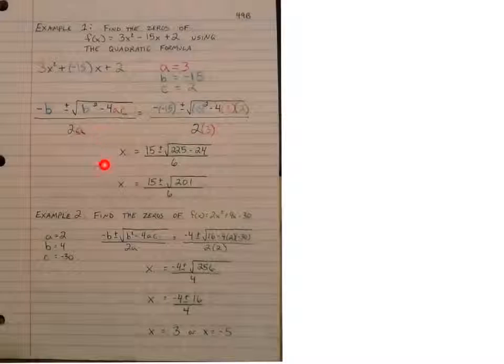In the second step here, I simplified down some of the pieces, giving me 15 plus or minus root 225 minus 24, and that is divided by 6. The final step that I arrived at was 15 plus or minus root 201 divided by 6.